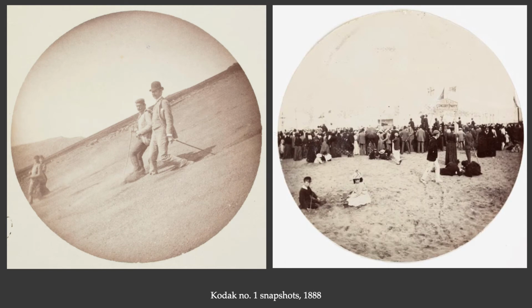Because you could turn the camera in different angles, people were doing sort of fun and surprising things with composition as well. And it's really interesting to see the kinds of clothing that people are wearing and how they're interacting with each other, just really glimpsing what life is like at this time. And this is from 1888.